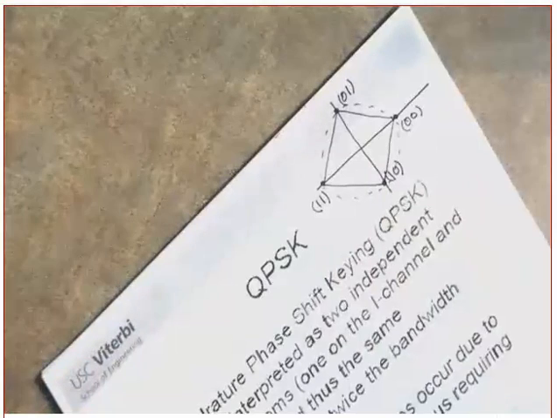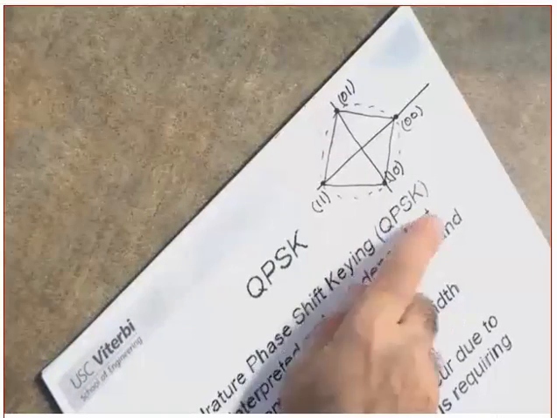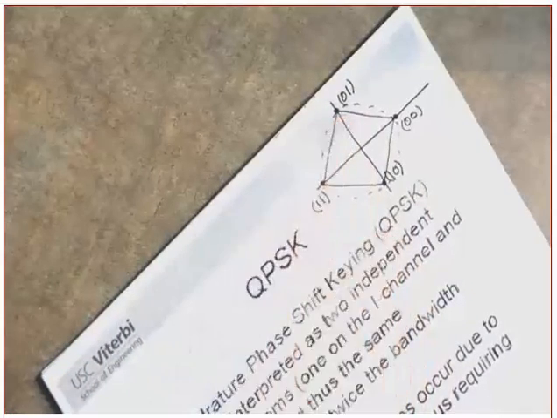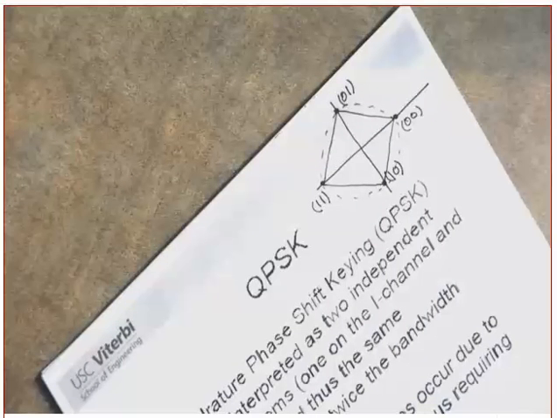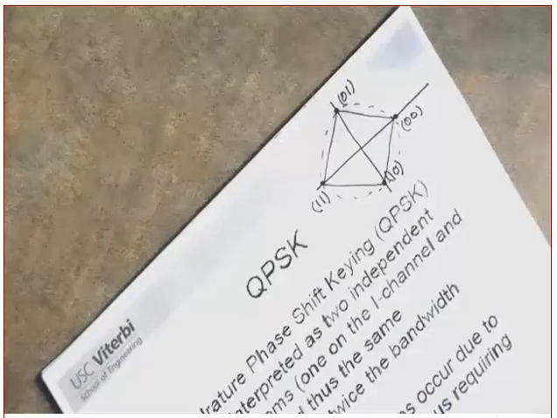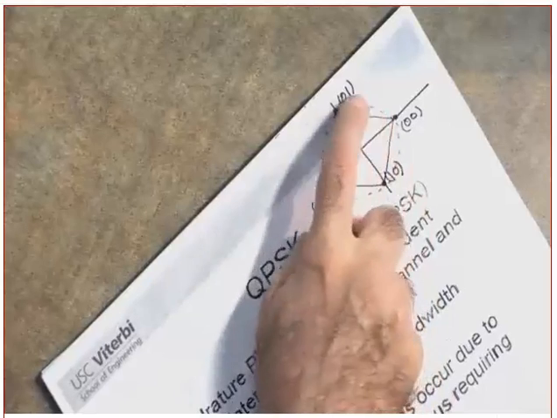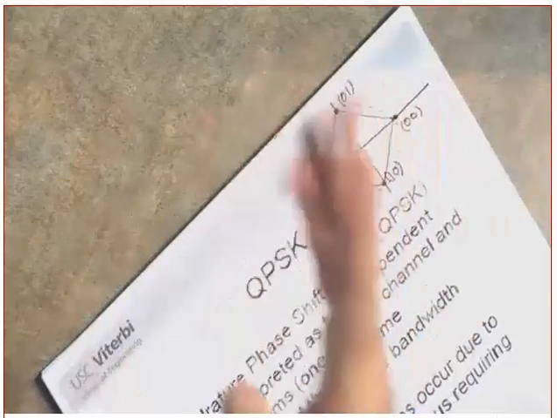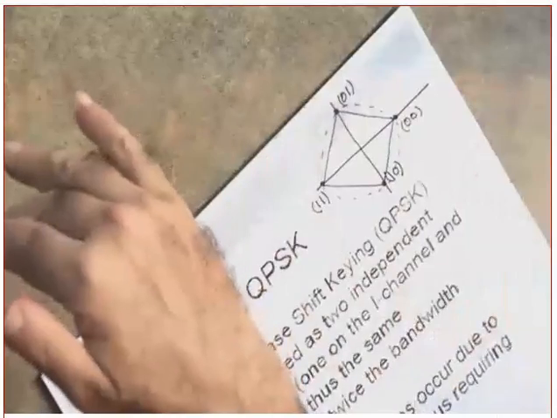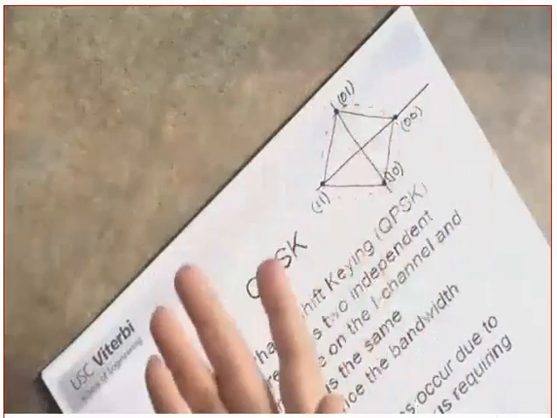Clear? Answer me the following question. When you go from here to here, is the amplitude changing a little bit? Just a little bit, not much. Why? Because you are almost going around the circle. Your amplitude does not change if you go around the circle.